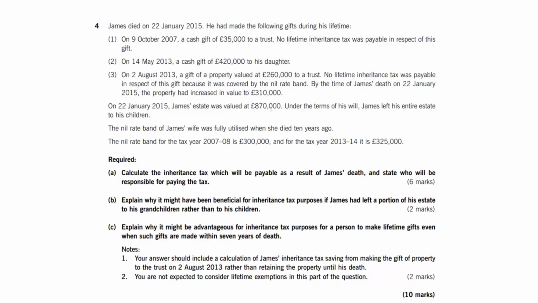Yeah, I did. So when you put it into the trust, it was 260, but then for inheritance tax, even if the value goes up, you take the value that you initially put it in at. Exactly, because it's out of your estate, technically. But if it was in your estate, it would have been the 310 that's subject to 40% tax. Okay. I think that's comprehensive for 10 marks.